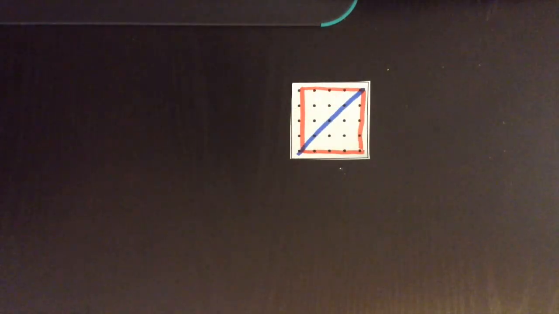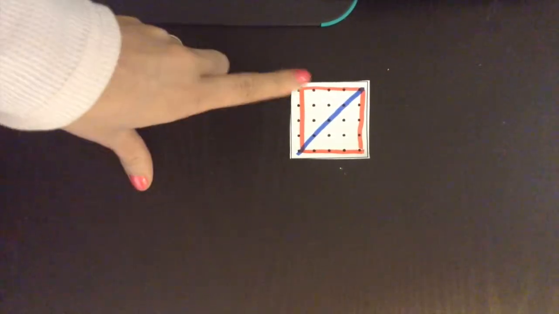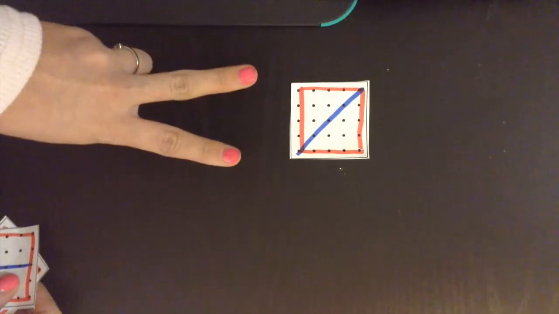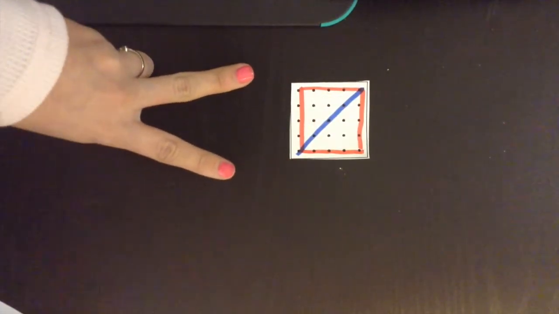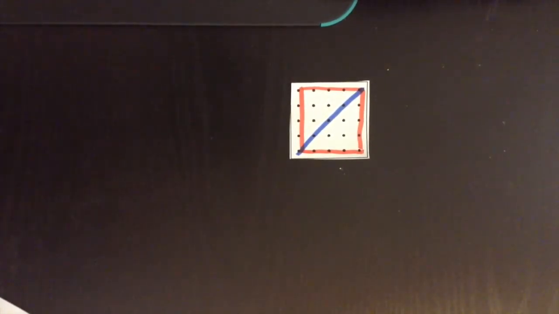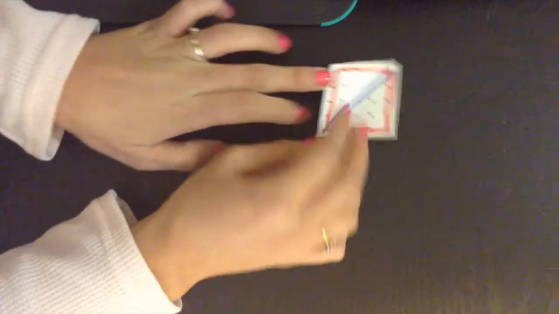One example of how to equally partition a square might look like this. When we look at this geoboard sketch, you can see that this square is split into two pieces, and these pieces are equal. There are a few ways that we can tell that these pieces are equal. One way is that they would fit right on top of each other if I folded them in half.